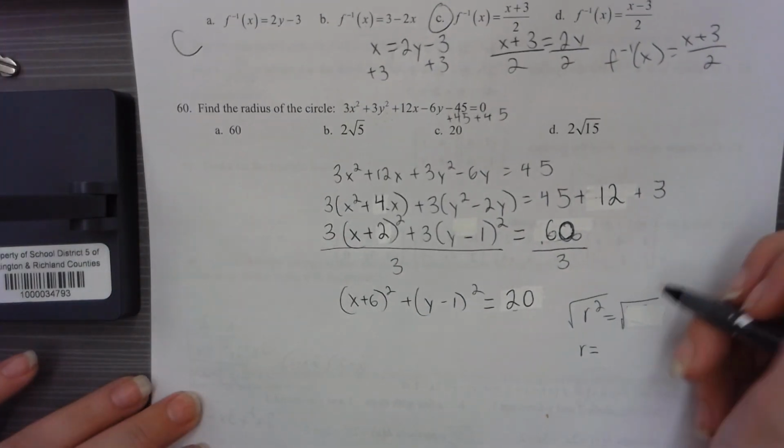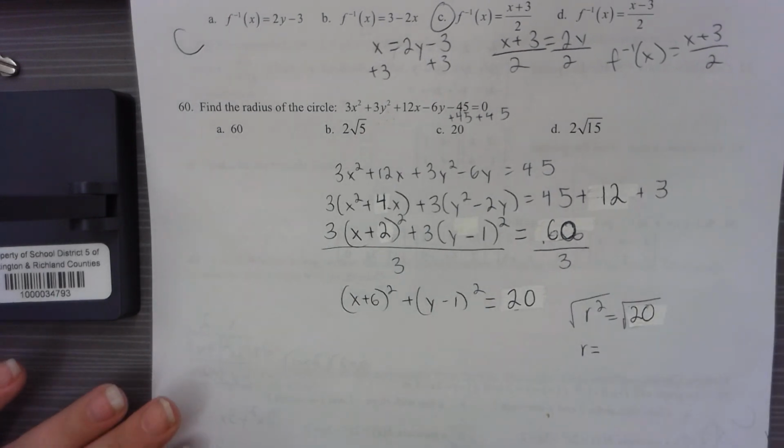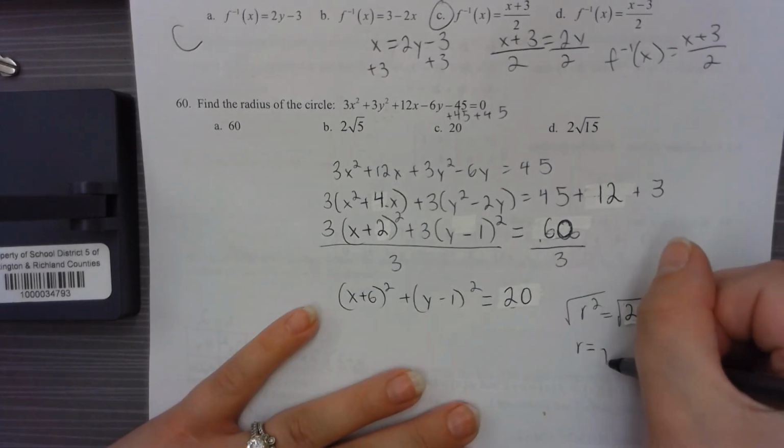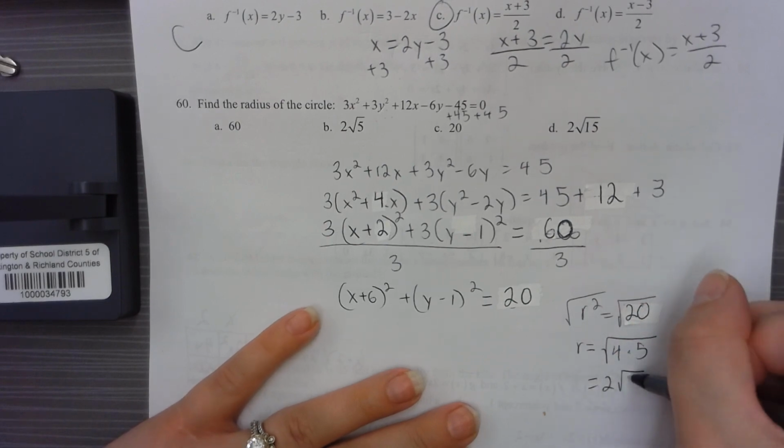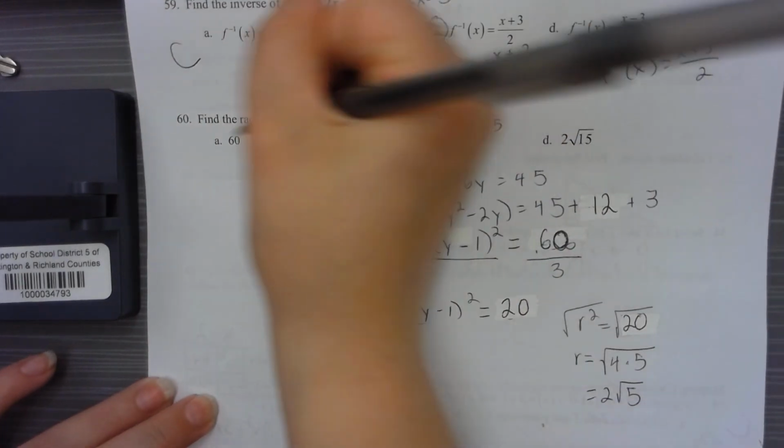Okay, so r squared is equal to 20, so we take the square root of that, which 20 can be split into 4 and 5. The square root of 4 is 2, so this would be 2 square root 5, so the answer is actually B.